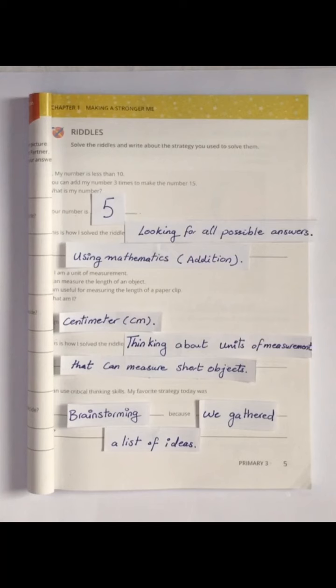Number 2, I am a unit of measurement. I measure the length of an object. I'm useful for measuring the length of a paper clip. What am I? Unit of measurement means when we say I am 20 kilograms, kilograms here is a unit of measurement.